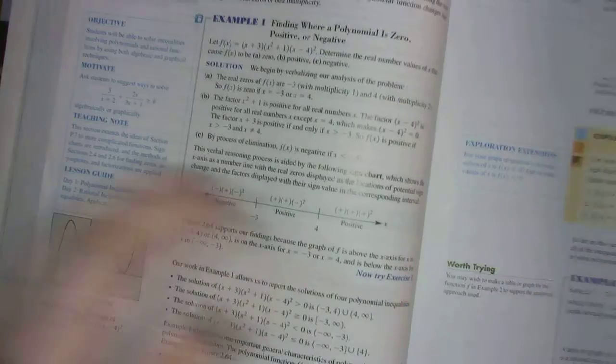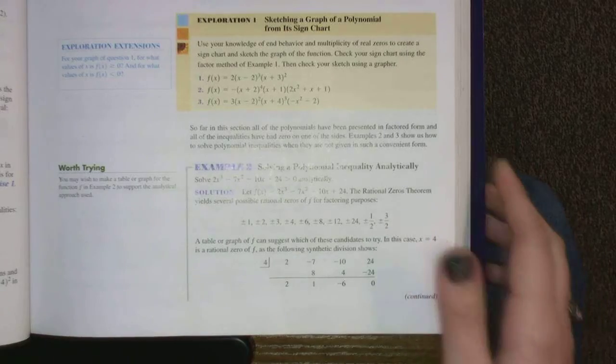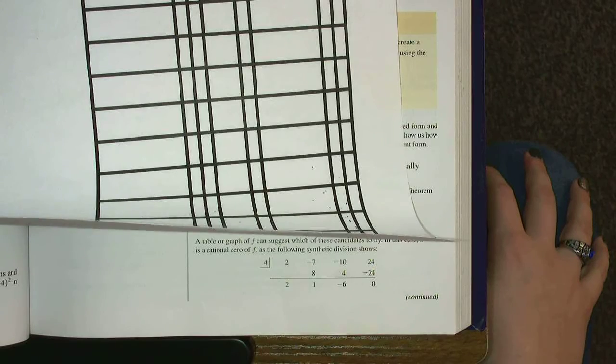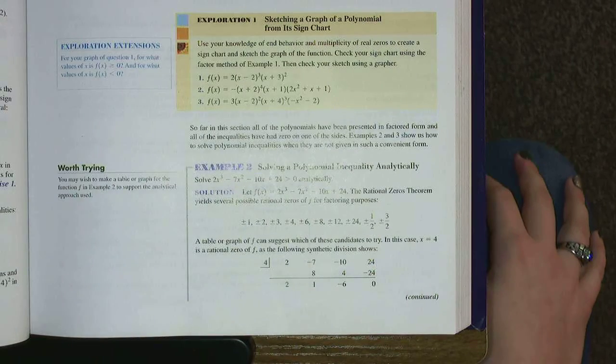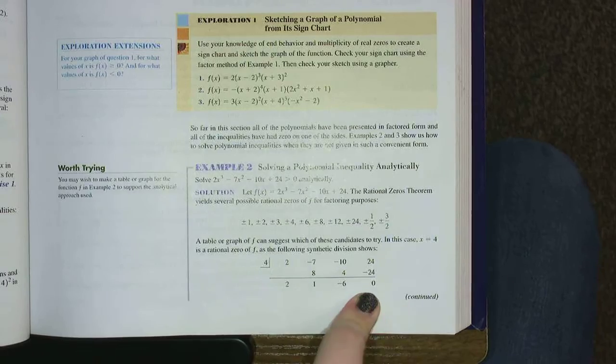Just as a refresher, I don't know if we're going to have any that come up like this, but y'all remember right before Christmas, we did problems where you had to figure out all possible zeros, check them on your calculator to figure out which ones actually were possible, and then use synthetic division to verify them.